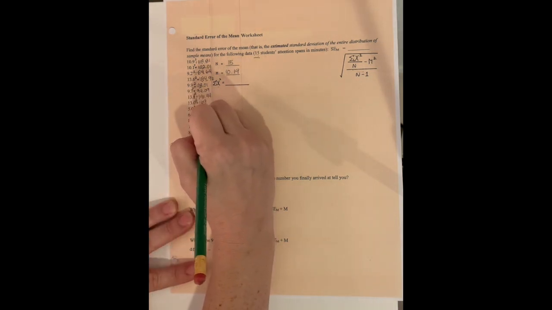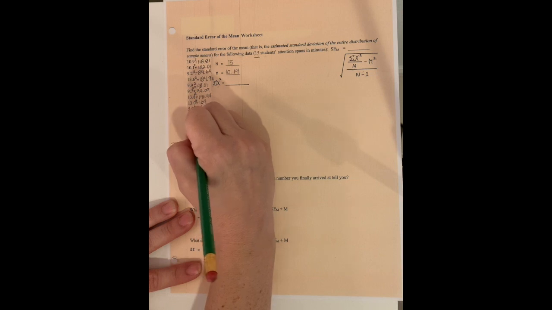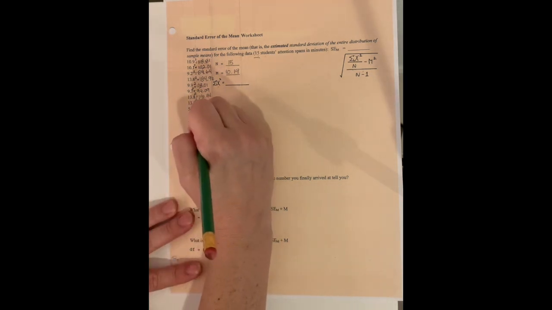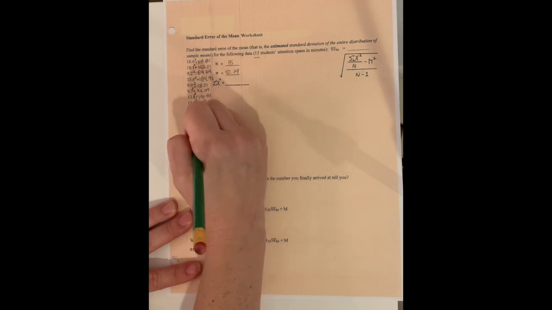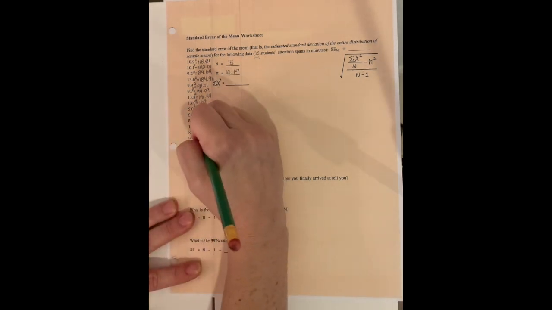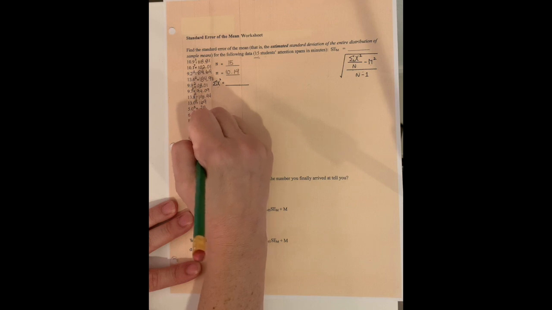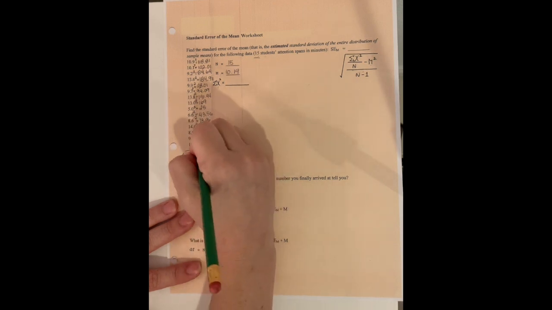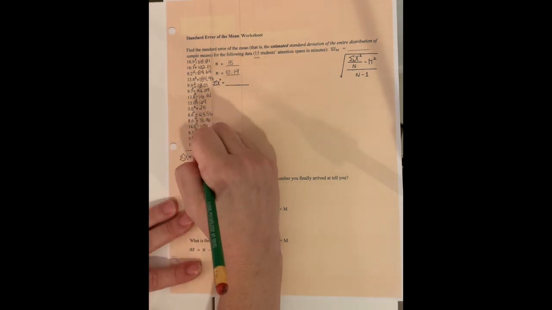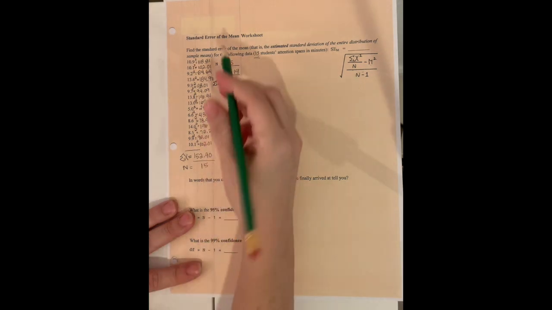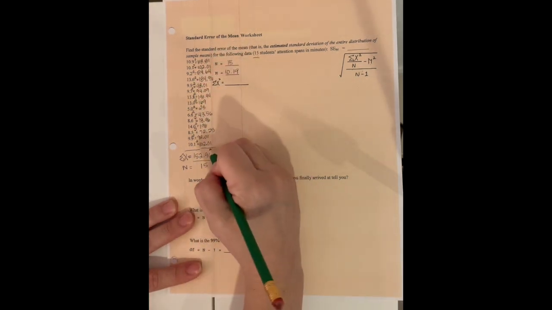5 squared is 25. 6.6 squared is 43.56. 8.6 squared is 73.96. 14 squared is 196. 8.5 squared is 72.25. And 9.9 squared is 98.01. And last but not least, 10.1 squared is 102.01. Okay, so then I would need to add up all of these values.